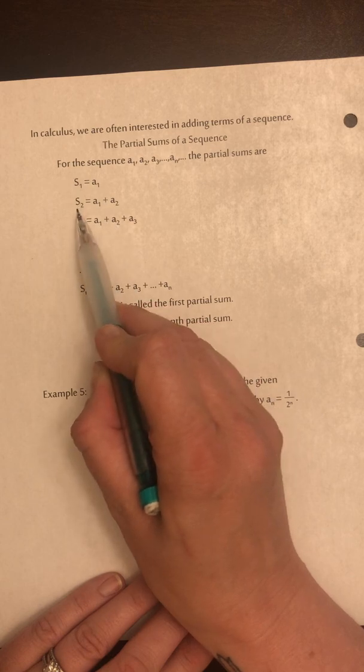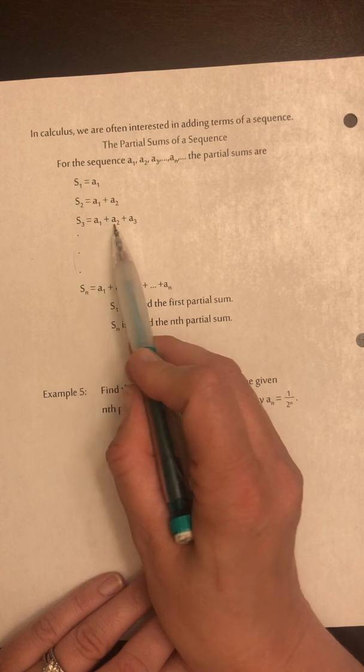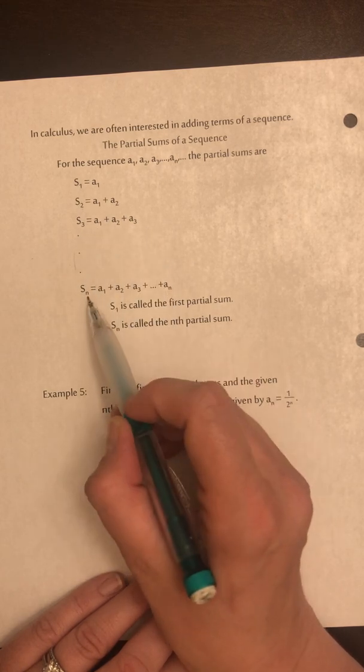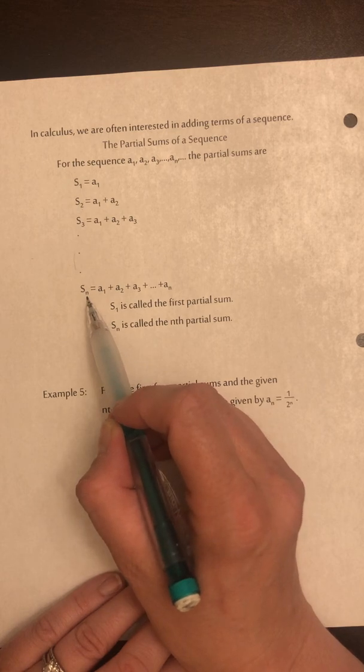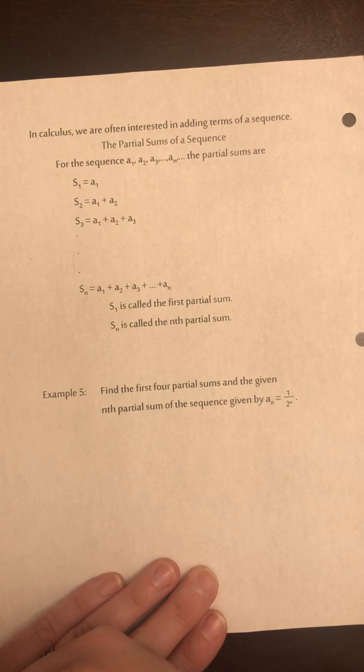Why are they using S? S is for sum. S sub 3 means take the first, second, and third terms and add them together. So N is going to tell you how many of the terms you're going to be adding together.